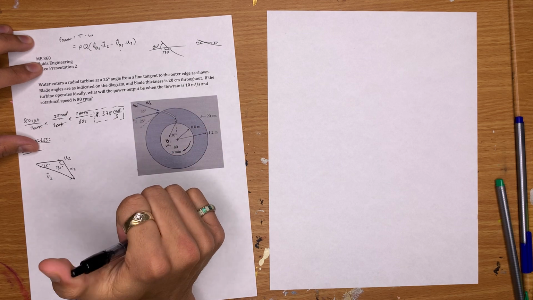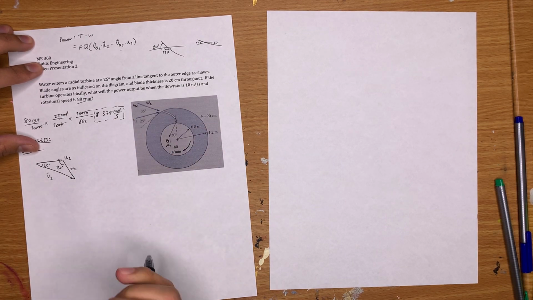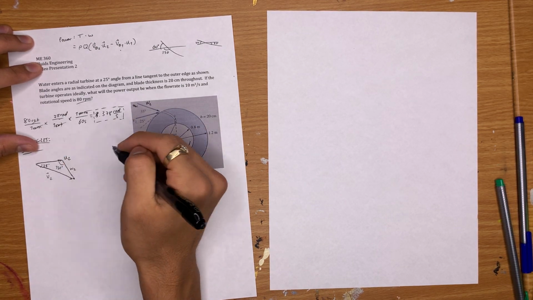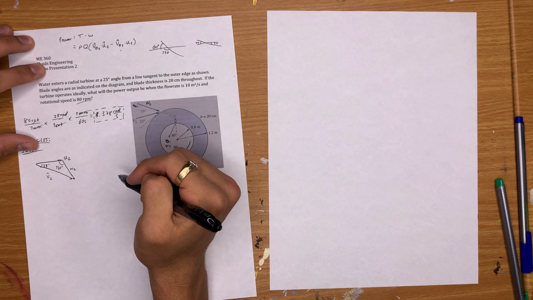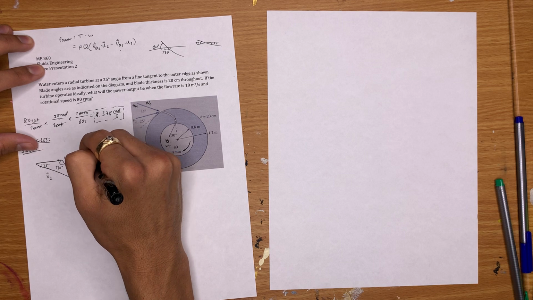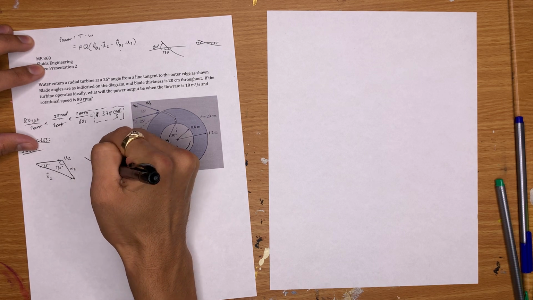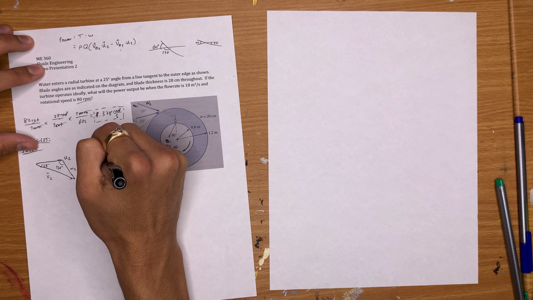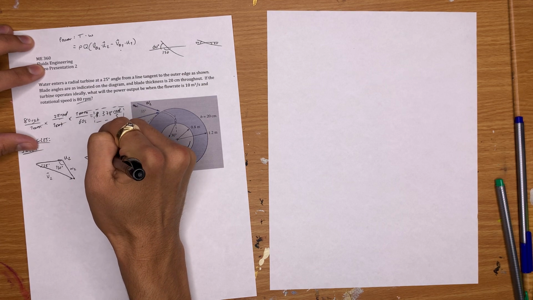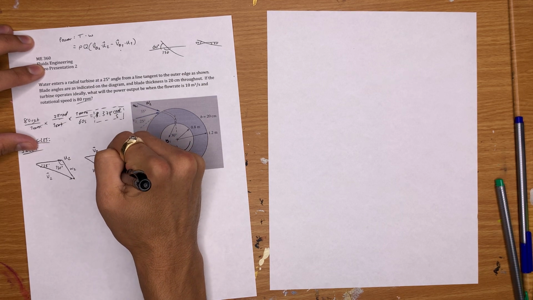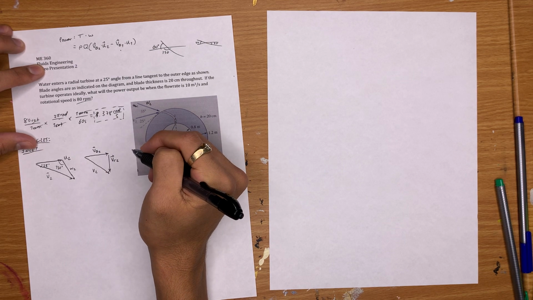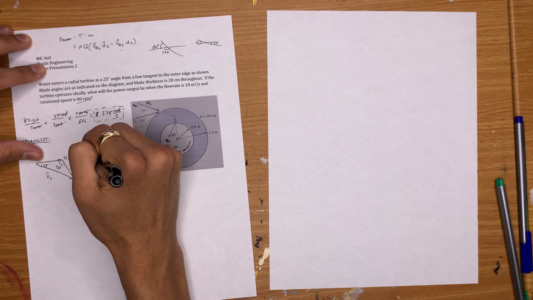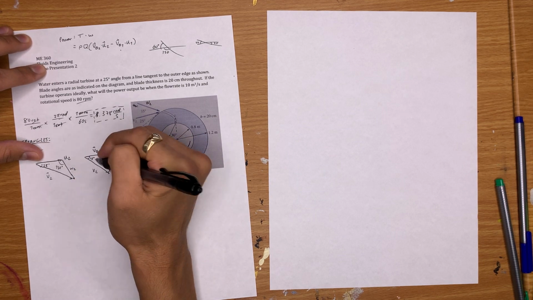So what we need to do is break down V2 into components. One in the tangential direction and one in the radial direction. So if this is V2, it has a V theta 2 and a V R2, and this is a 25-degree angle.